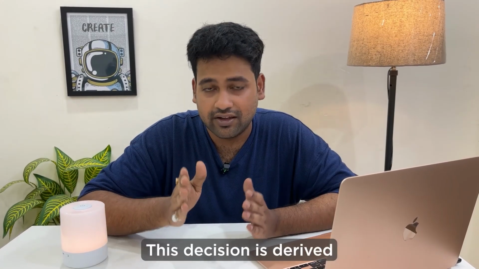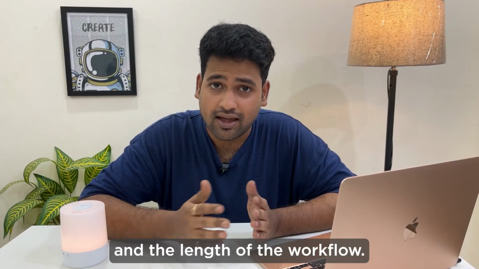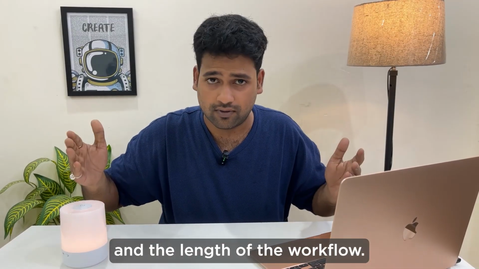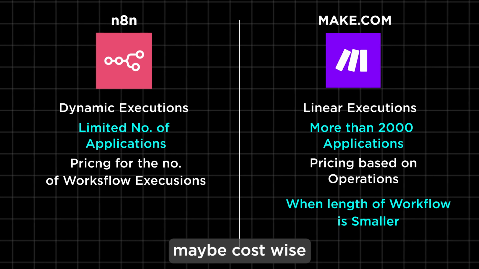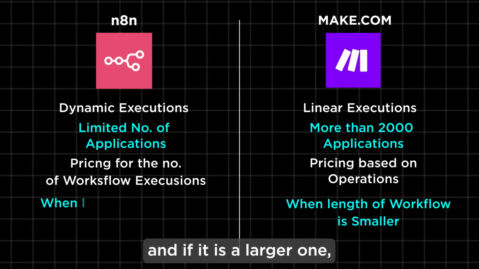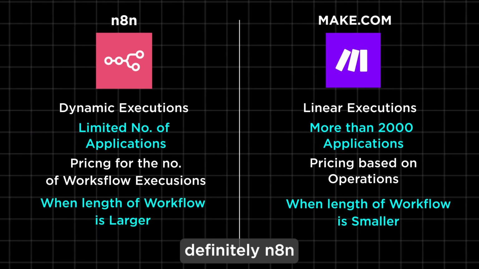This decision is derived from the complexity and the length of the workflow. If it is a smaller one, maybe cost-wise it is better to go with Make, and if it is a larger one, definitely n8n is the way to go.